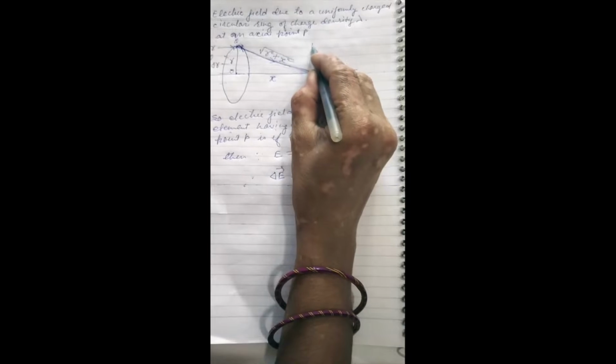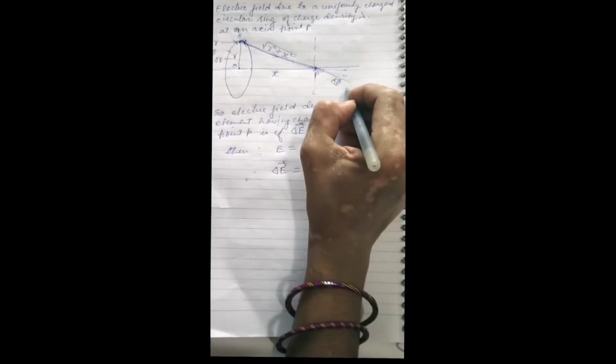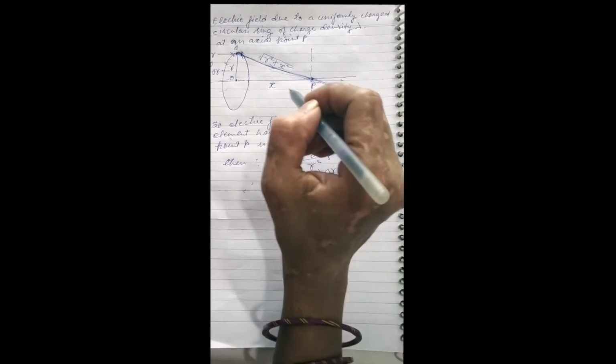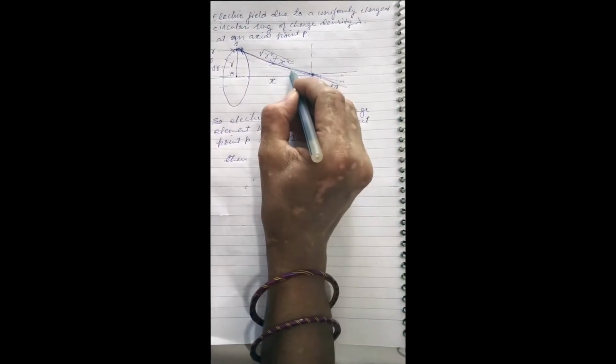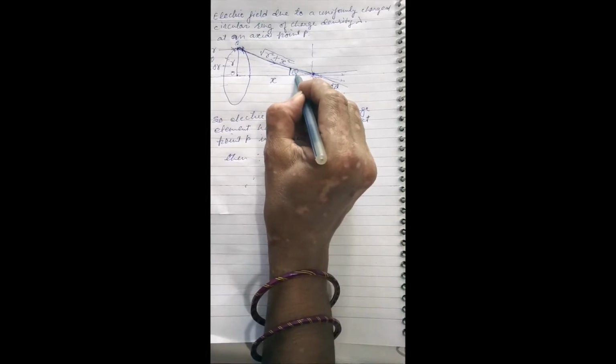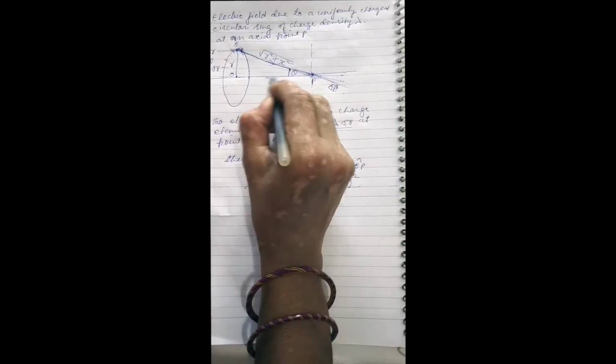So let me first of all resolve this electric field along two directions so that it can be simplified a little more. Suppose it is making some angle over here from the negative x direction.